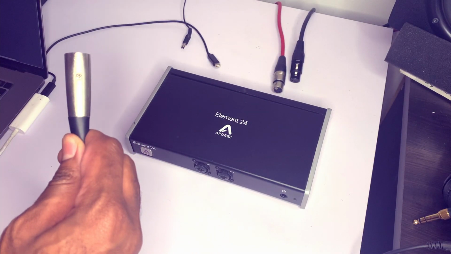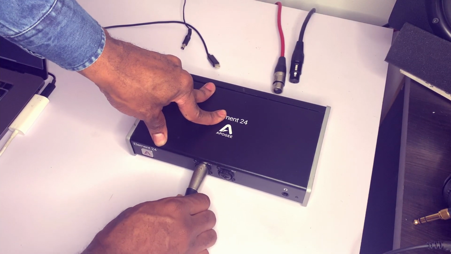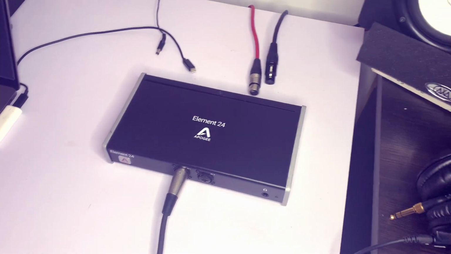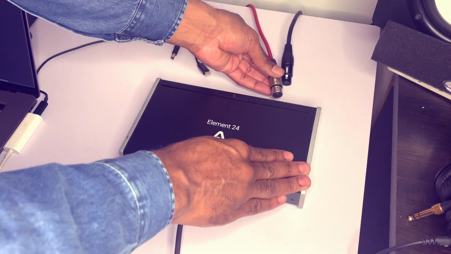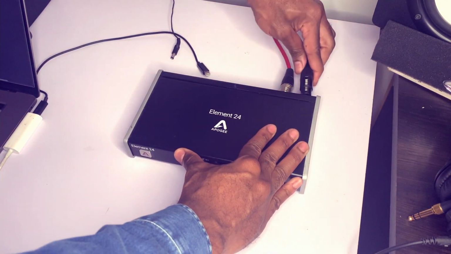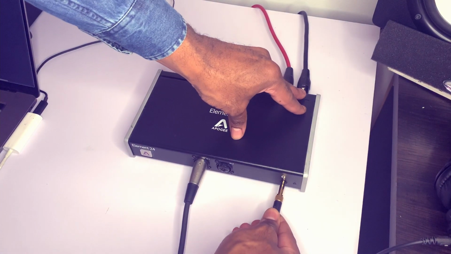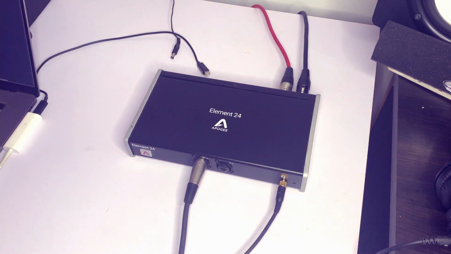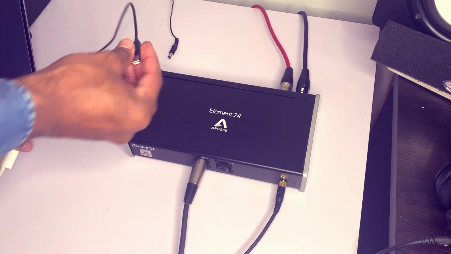You want to plug in your microphone or your instrument into the interface first. Make sure your monitors are off. You can then plug in your monitor outputs to the Apogee through the XLR outputs located in the back of the interface. Next, you can plug in your headphones. You will find the Thunderbolt cable and plug it into the interface back.